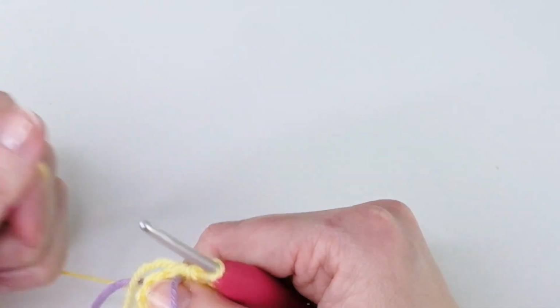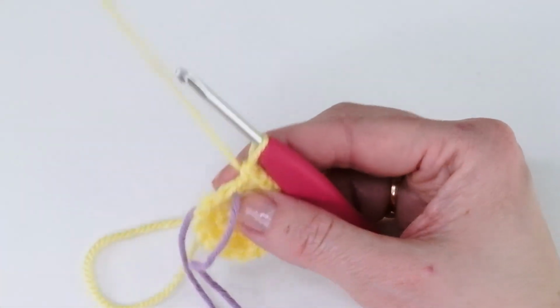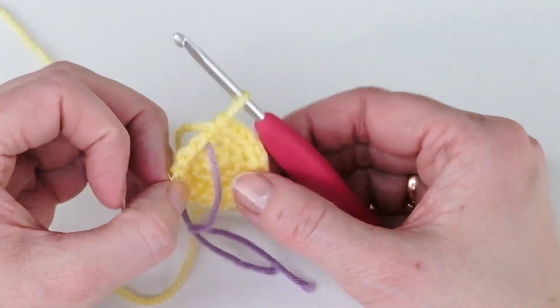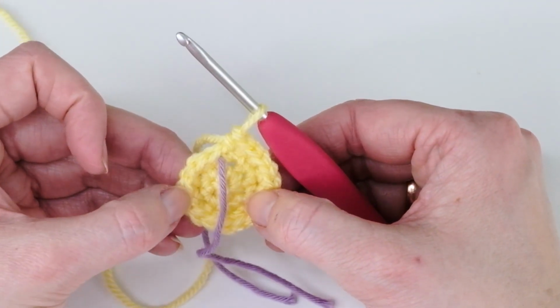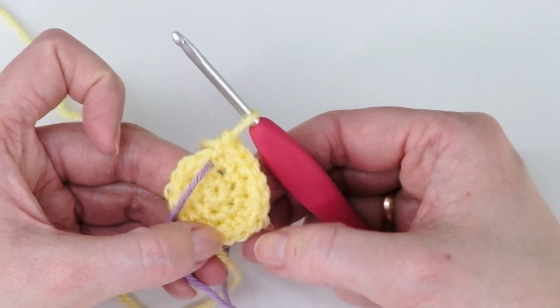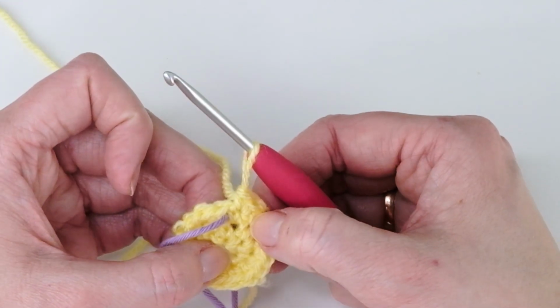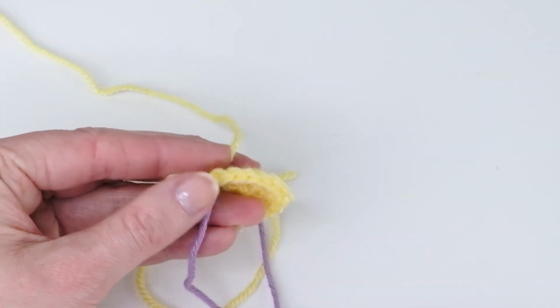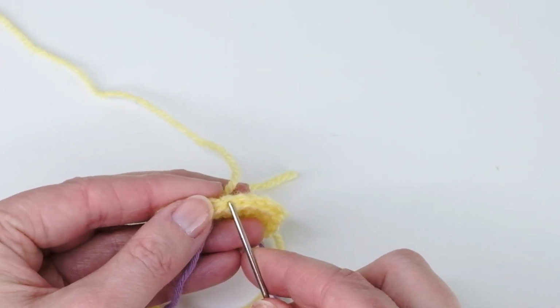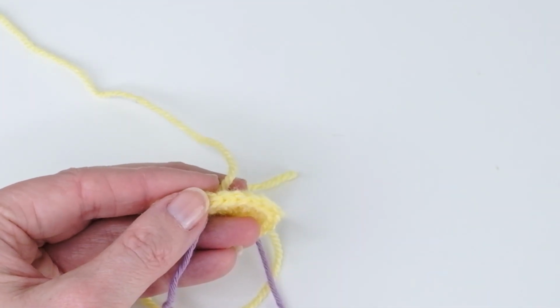So now I know I have 18 single crochets, also without counting, I'm pretty sure. So 1, 2, 3, up to 18. And when I count, I just count here, those little V's.